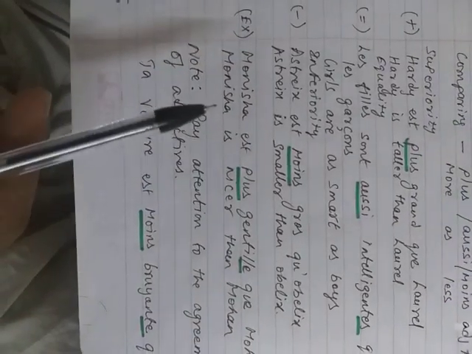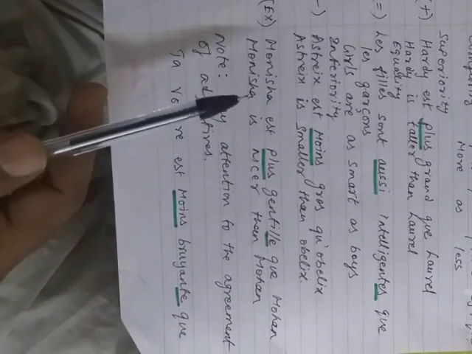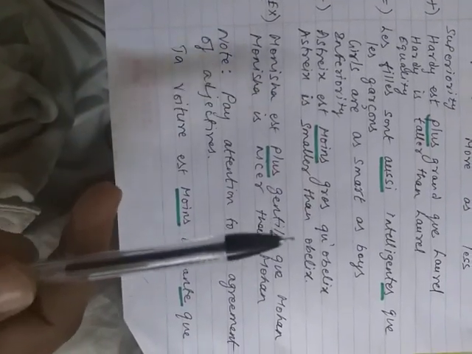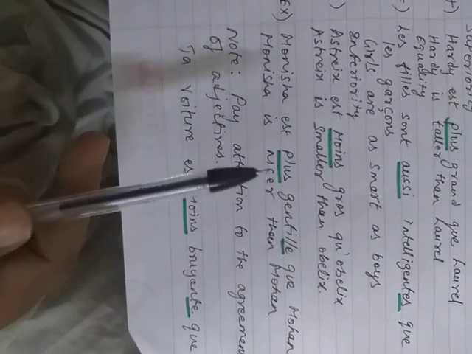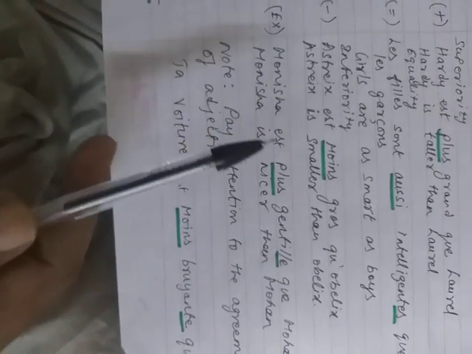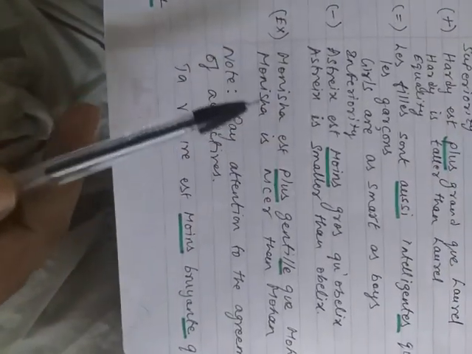Another example, Monisha est plus gentille que Morgan. Monisha is more kind, nice. Gentille means kind, nice. Plus gentille, more nice, that means nicer. Monisha is more nice than Morgan. That is, Monisha is nicer than Morgan.